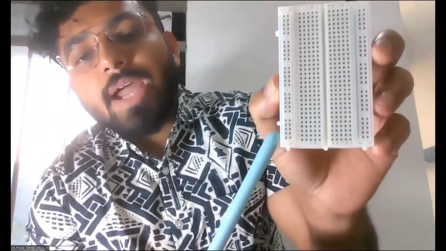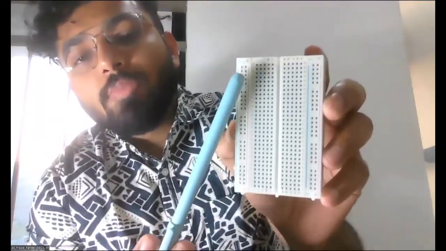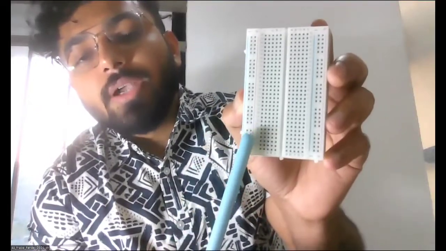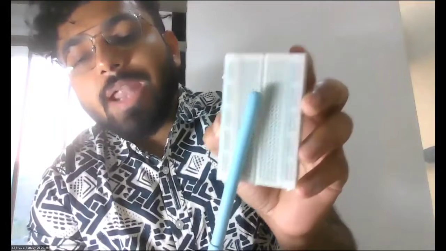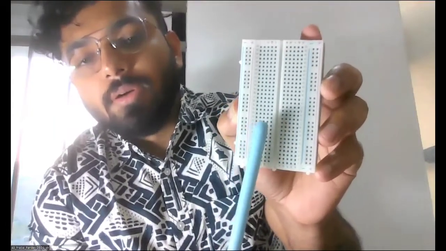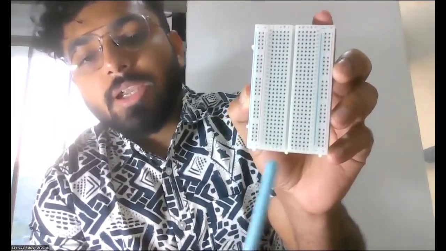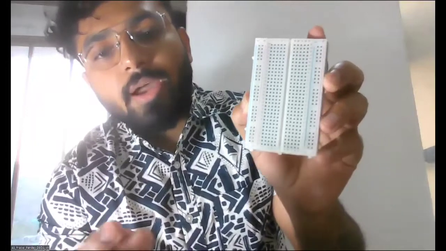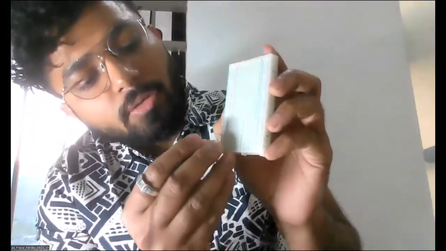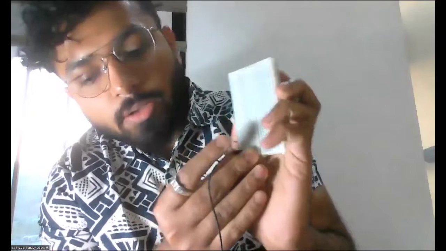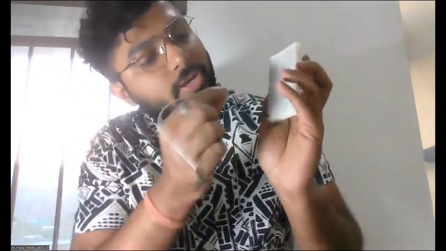But what this line indicates is that whatever you plug in on this side, anywhere on the vertical line, that line will contain the voltage. For example, I have connected here a black wire, and I have connected a white wire here.